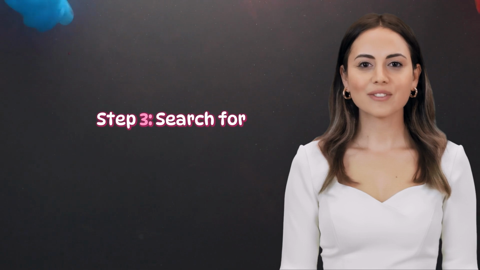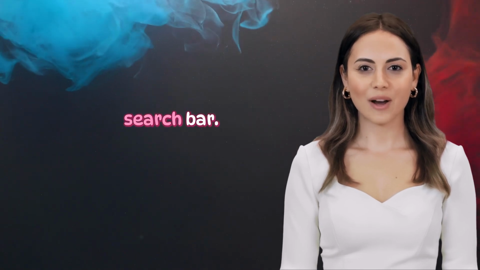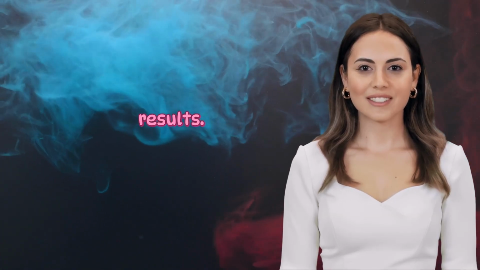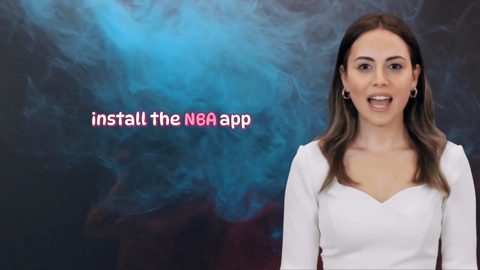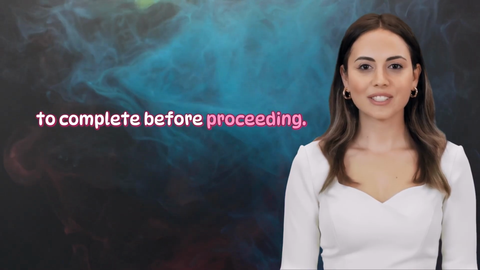Step 3. Search for the NBA app by typing NBA in the search bar. Select the official NBA app from the search results. Step 4. Download and install the NBA app on your Firestick. Wait for the installation to complete before proceeding.